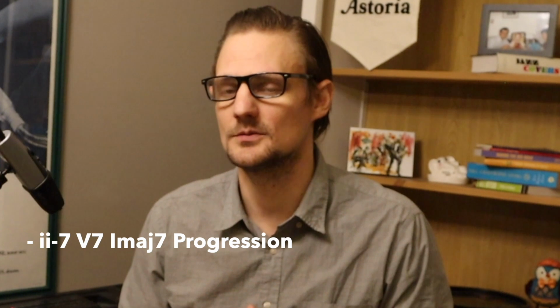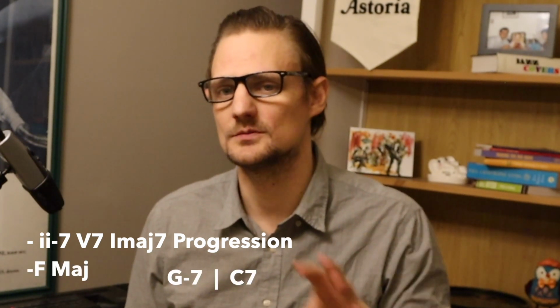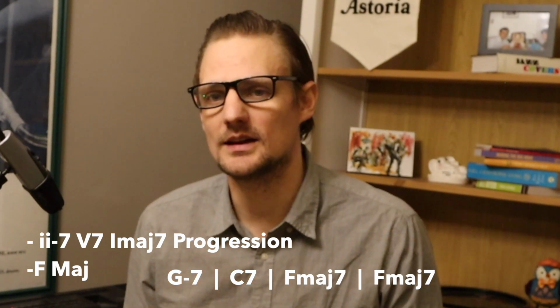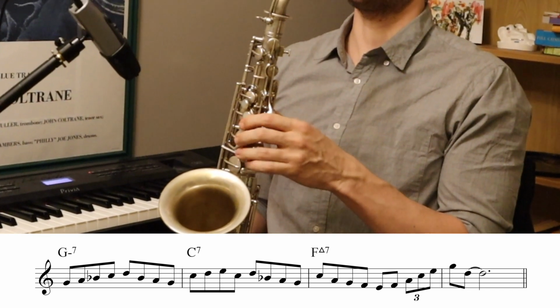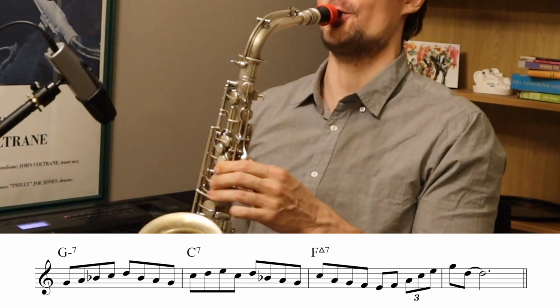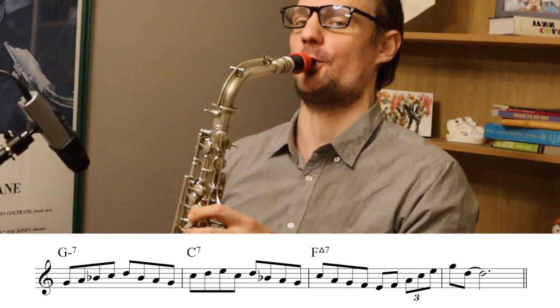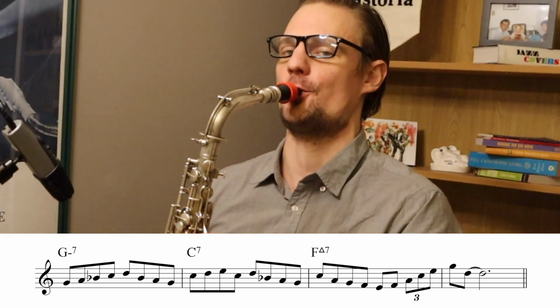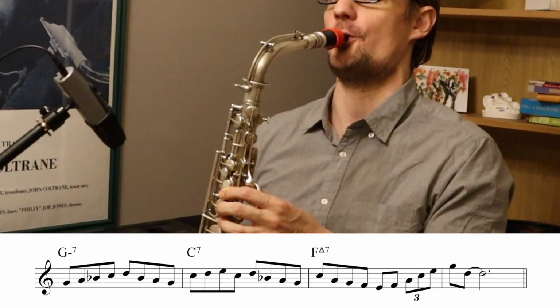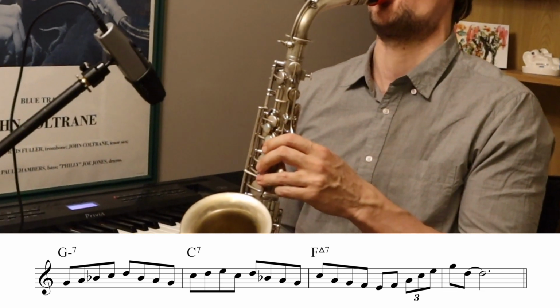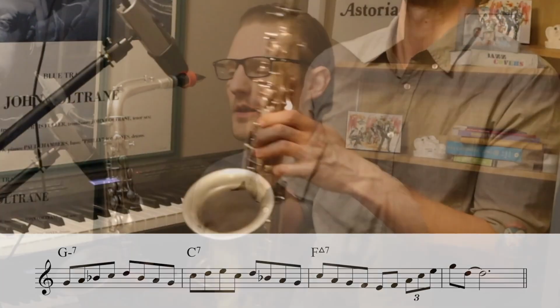The way that we can use this information is, let's say we're playing over a 2-5-1 progression in the key of F major. So you have G minor 7, C7, F major 7. Let's check out this line, and first we're going to play only natural extensions on the 5 chord. Let's check out what this sounds like. So pretty straightforward there. All natural extensions, and we're going G minor 7, and then when we get to the C7, we're just playing a riff based off of that root C.